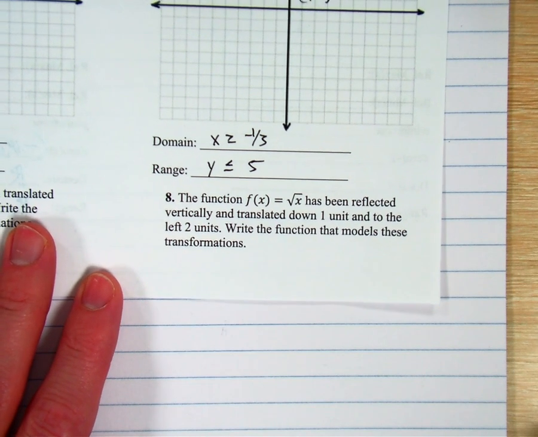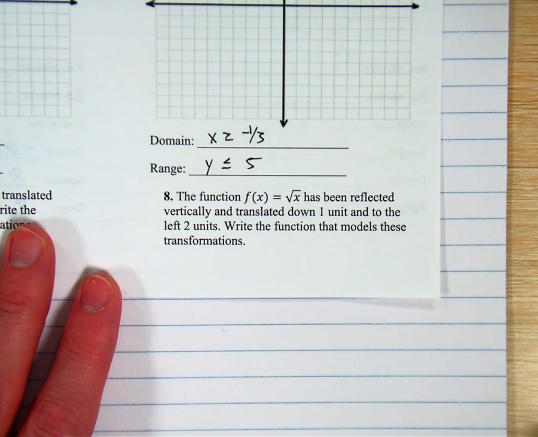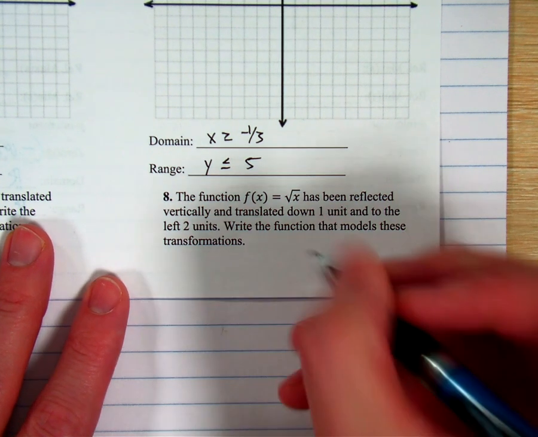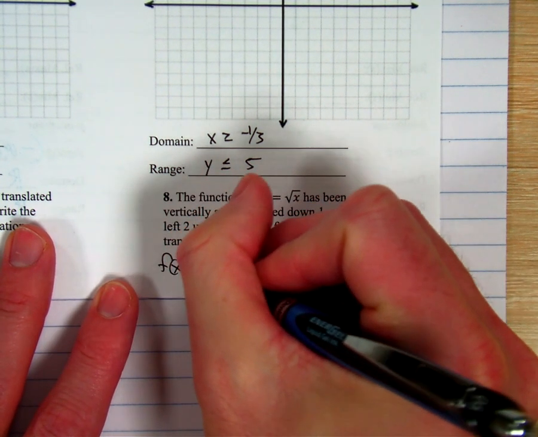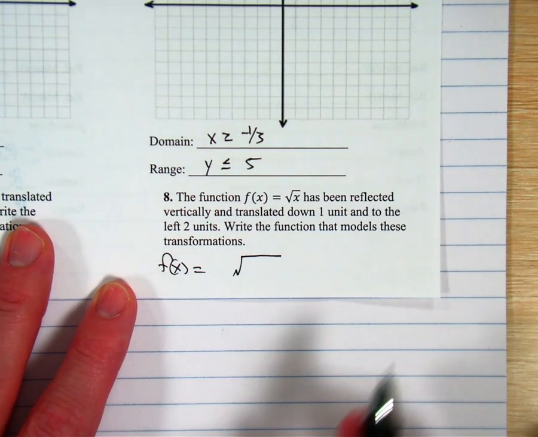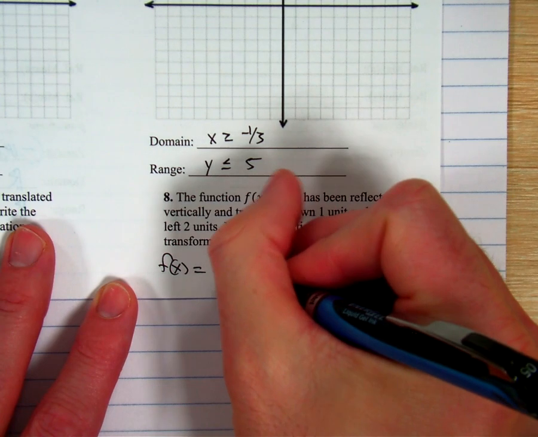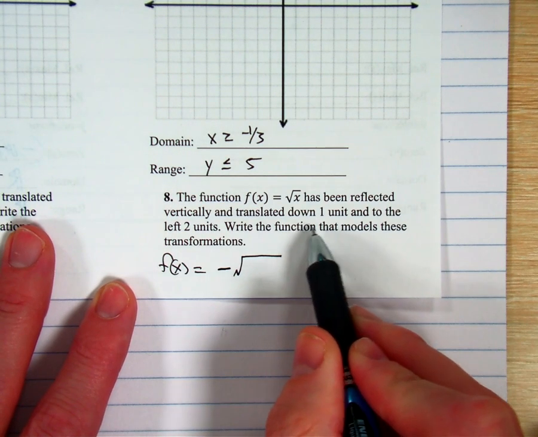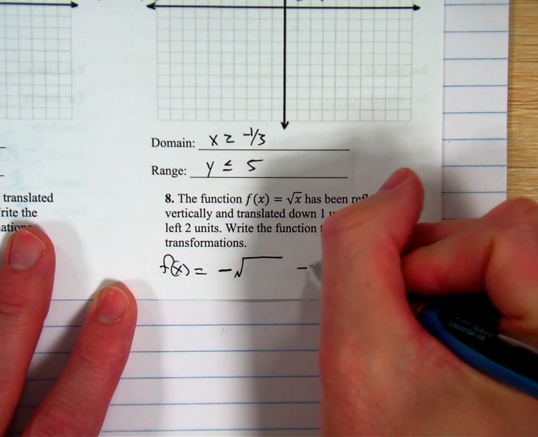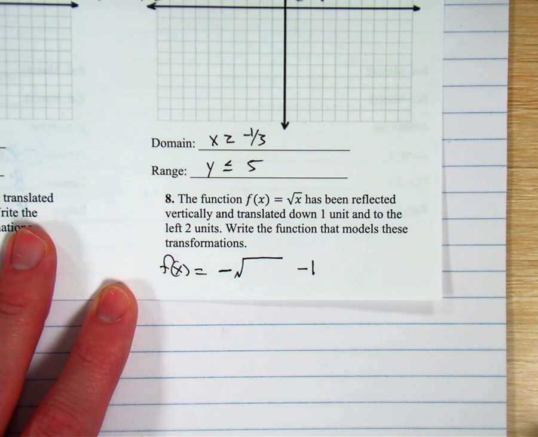Last problem. Square root of x has been reflected vertically, translated down 1 unit, and left 2. And we need it in f of x equals format. Okay? So, reflected vertically, we're going to have a negative on the outside. Down 1 unit, up and down, is normal, and that's on the outside. So we're going to have minus 1 on the outside.